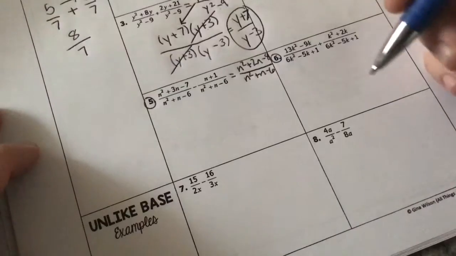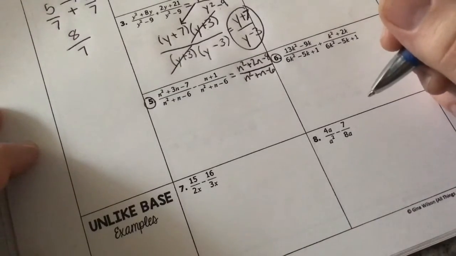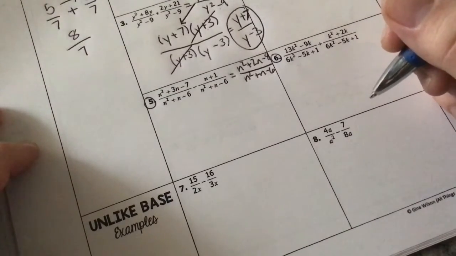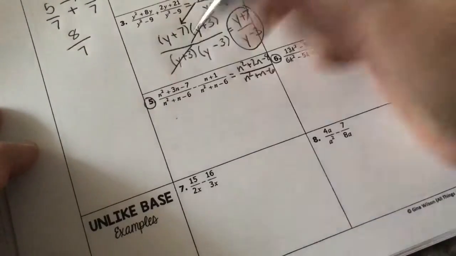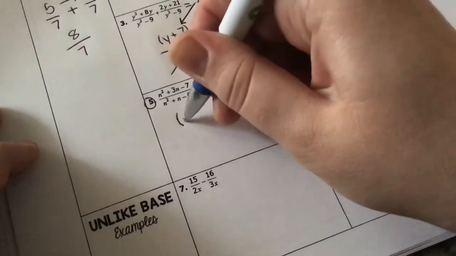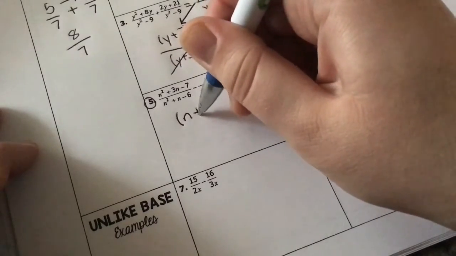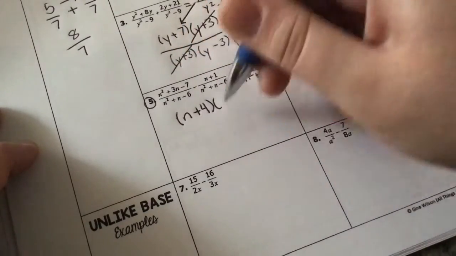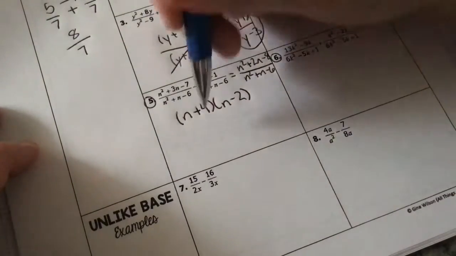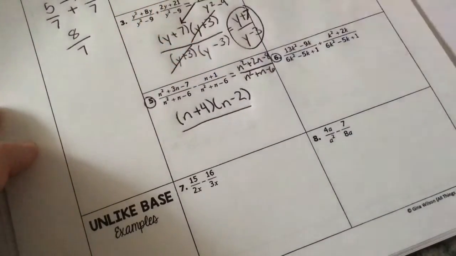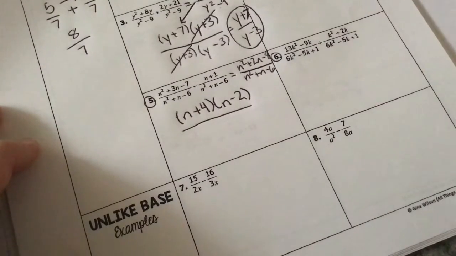The numerator we can box method. It will simplify down to, let's see, n is our variable. So n plus 4, n minus 2. Again, if you ever have questions about the box method, there's a video on the Google Classroom from about a week ago that is explicitly just for box method solving.